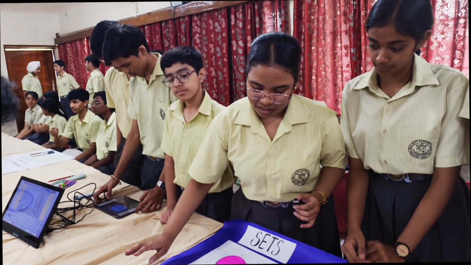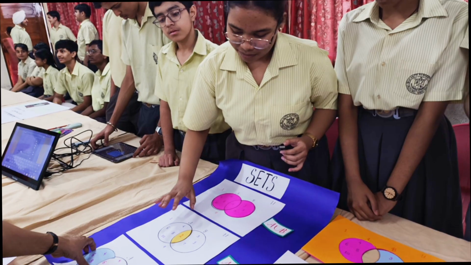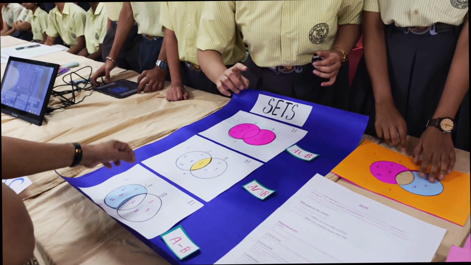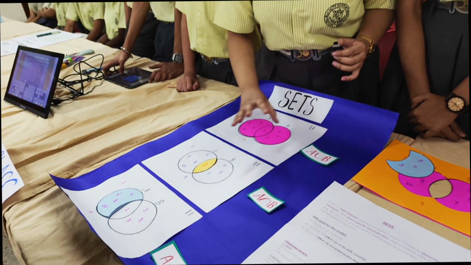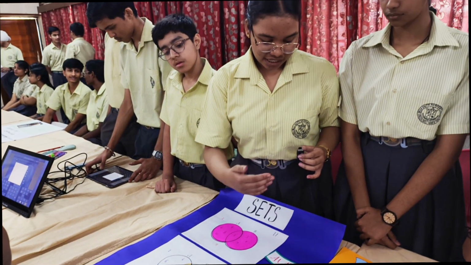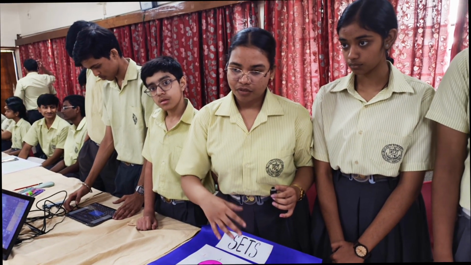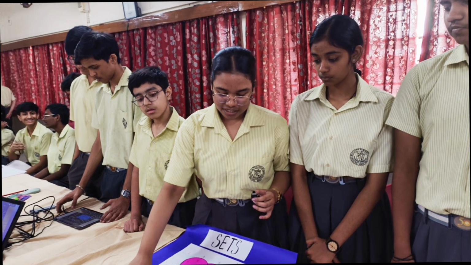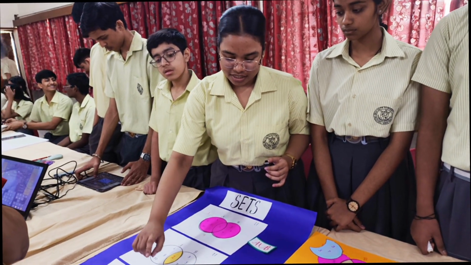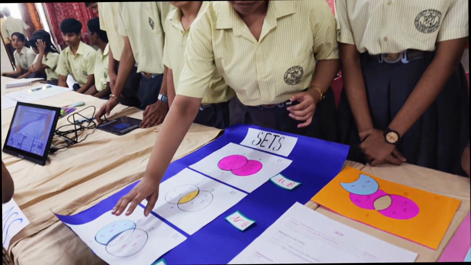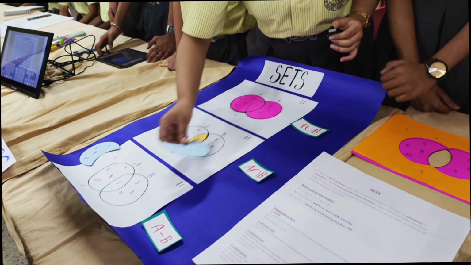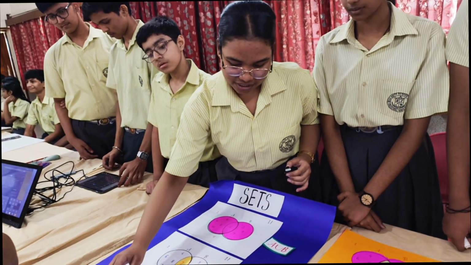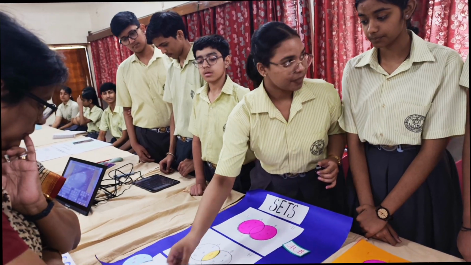One thing we have to keep in mind is that in union and intersection, the order of the sets does not matter. You can write A union B or B union A, we will get the same results. However, in subtraction, the sequence of the sets matters. If I write B minus A instead of A minus B, we will get a completely different result, which would be 3, 7, and 5.